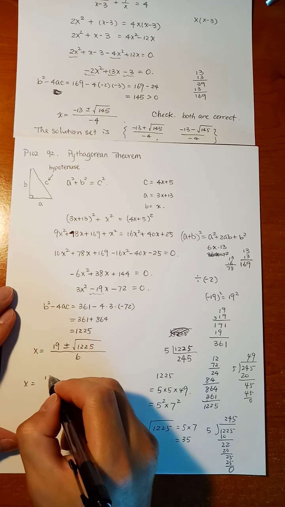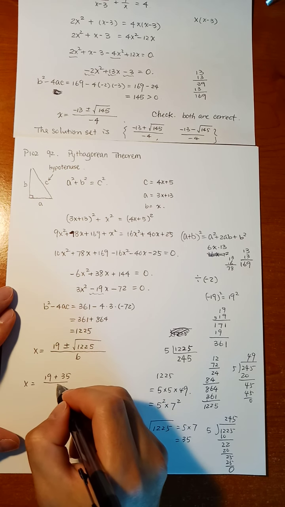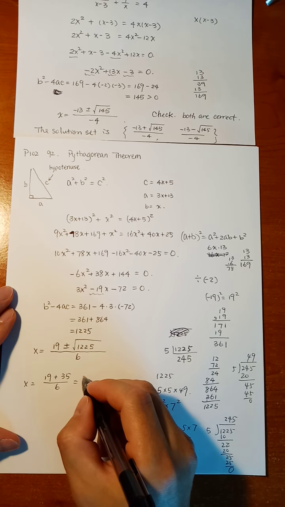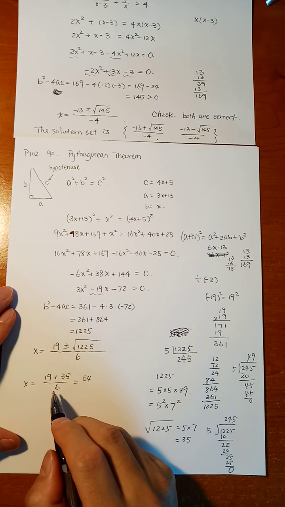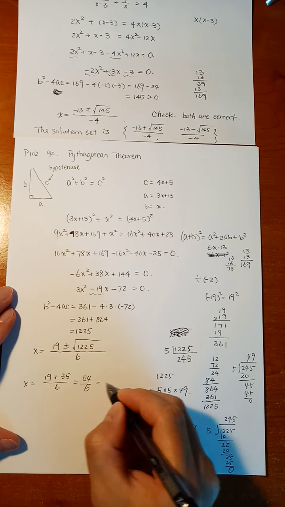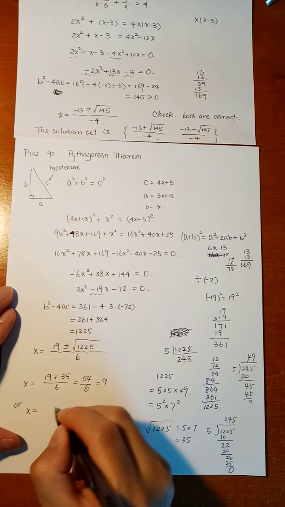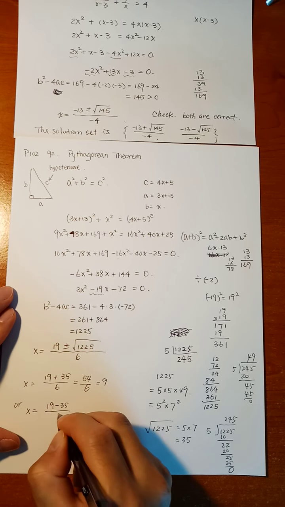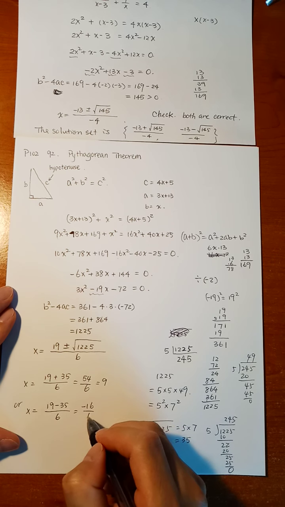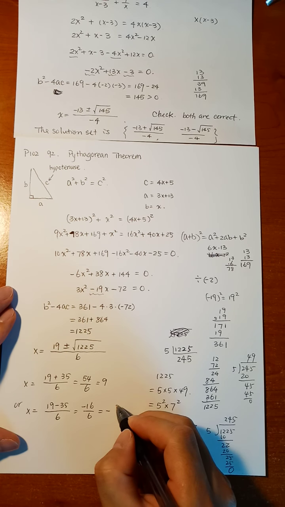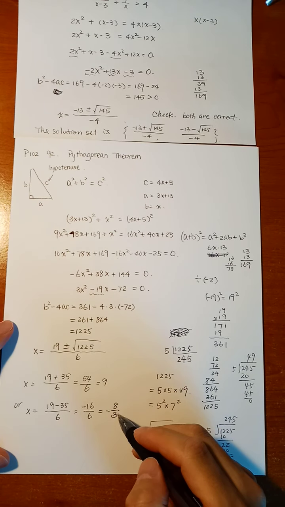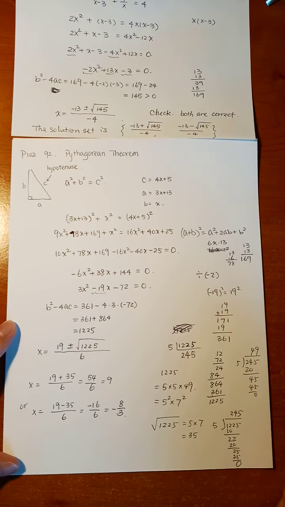So x is 19 plus 35 over 6, which is 54 over 6, which is 9. Or x is 19 minus 35 over 6, which is negative 16 over 6, which is negative 8 over 3. Okay, so you have two answers. One x is 9, the other x is negative 8 over 3.